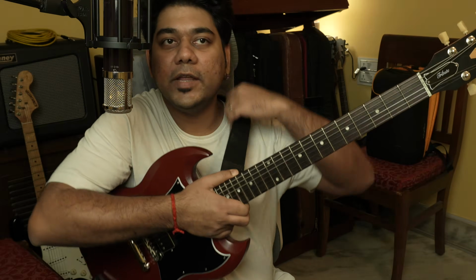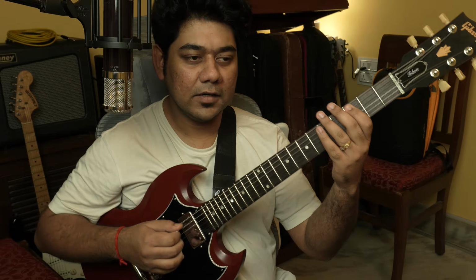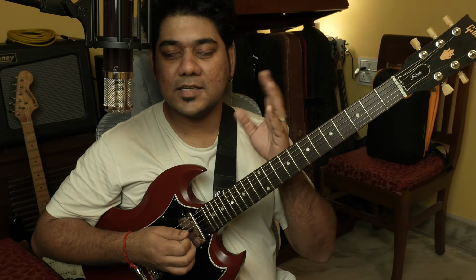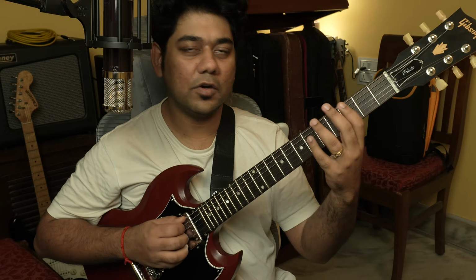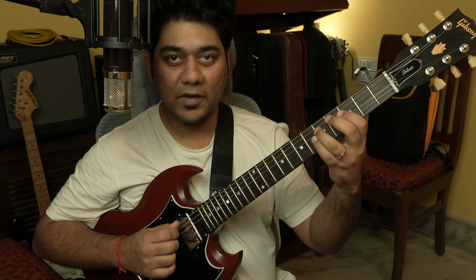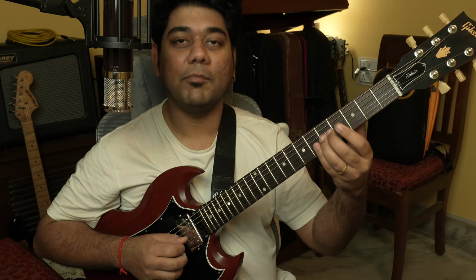Let's say we are taking C as our tonal center, okay? So that's C right there. Now, a Dorian scale is essentially a natural minor scale, but the sixth is a natural, okay? So we got root, major second, minor third, fourth, fifth, major sixth, minor seventh, and back to the root.